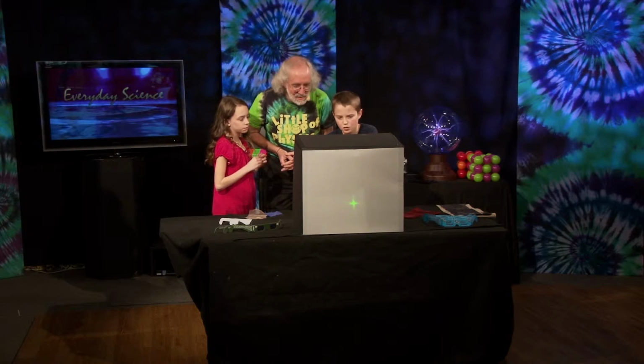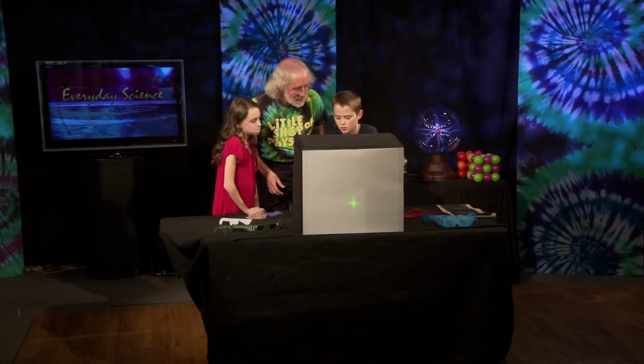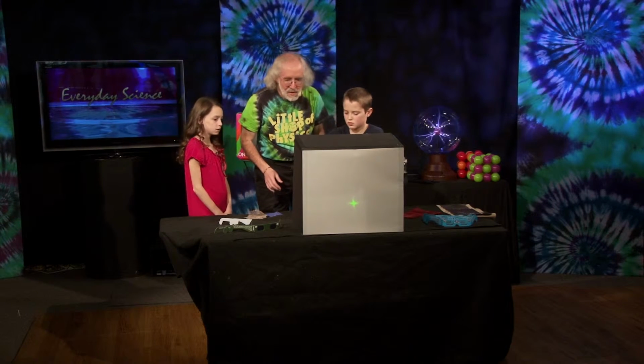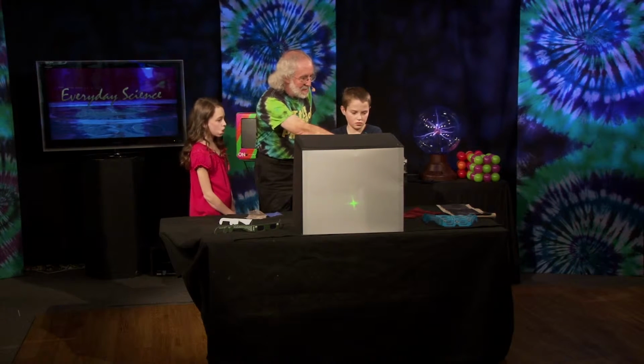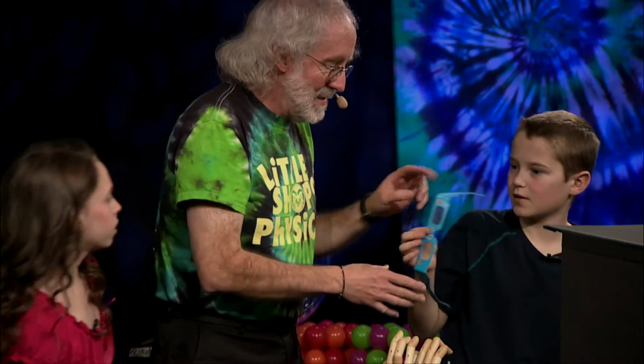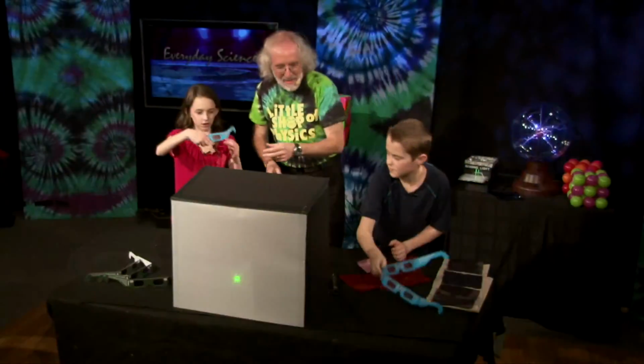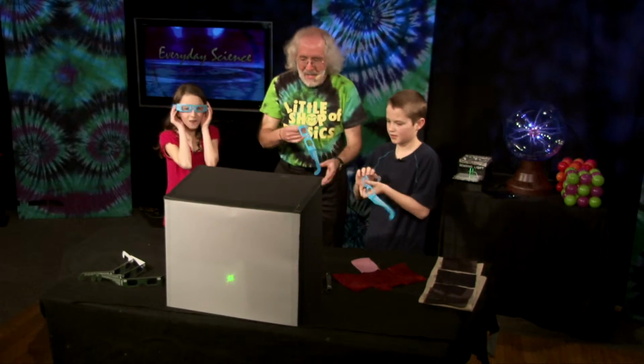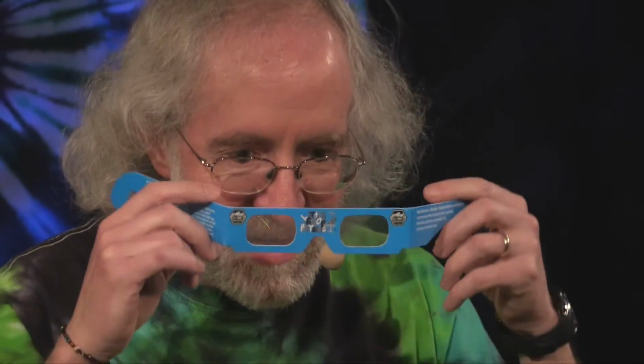Now we can use this to do something really, really special here. And I'm going to show you what we're going to do. I want you to take a pair of those glasses for each of us. Finley, go ahead and hand us each a pair of those glasses. These glasses. Excellent. And I want you to take those and look at the dot on the screen and tell me what you see.